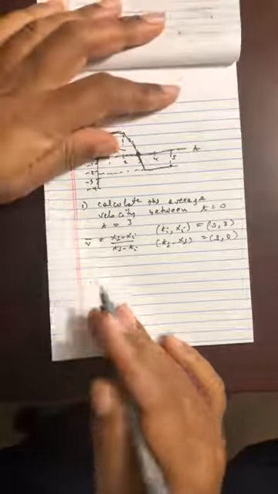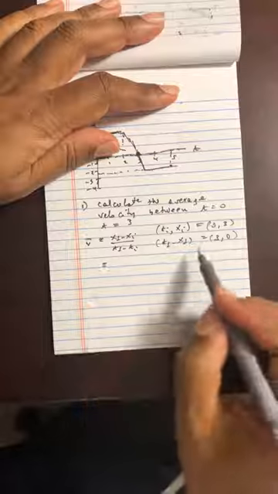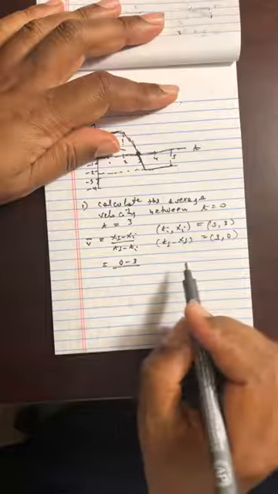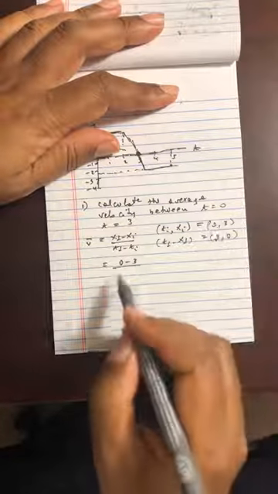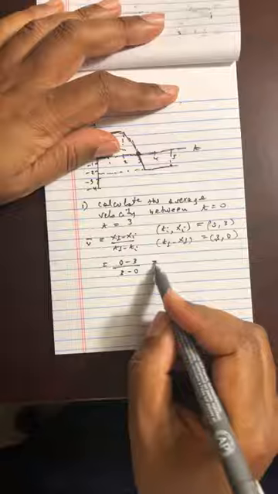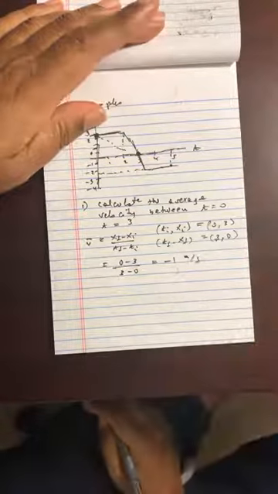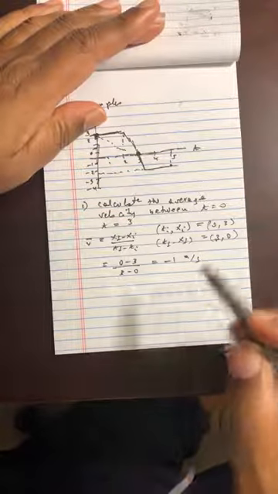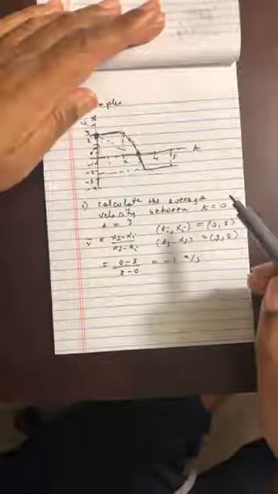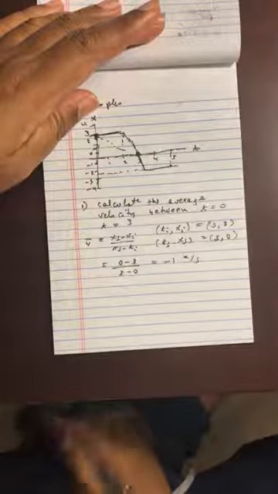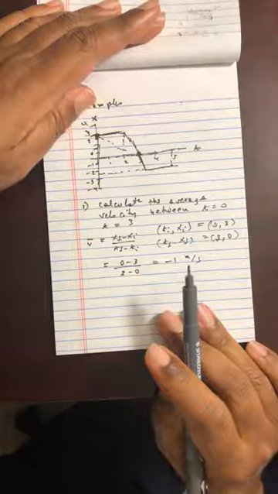Using these numbers, x final minus x initial is 0 minus 3, t final minus t initial is 3 minus 0. That'll give you -1 meters per second. As you can see, it's negative because the line is inclined in this direction. If a line goes from this quadrant to this quadrant, the slope is positive, but if the line is inclined this way, it will be negative. All right.